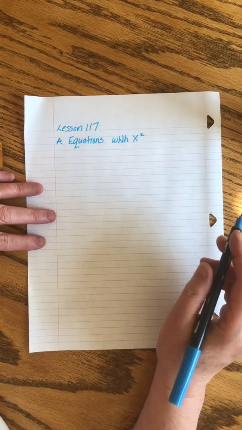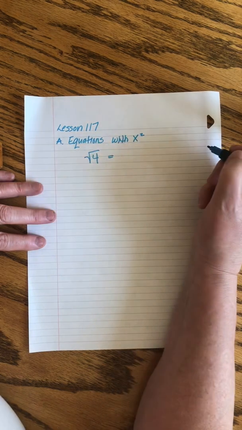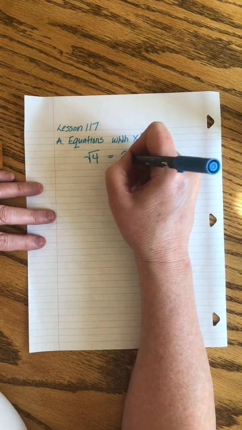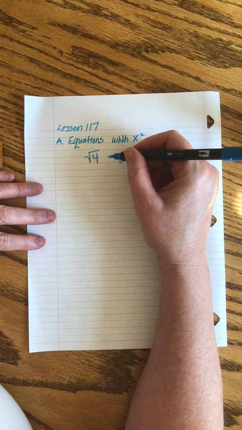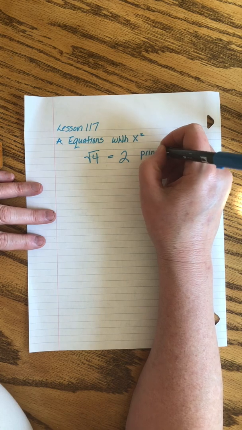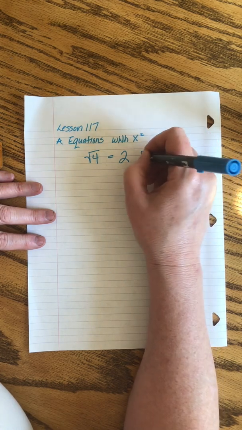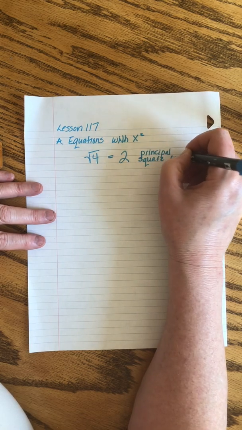Okay, if we are trying to find the square root of 4, we know that that is 2. We always write just positive 2, okay? This is called the principal square root.